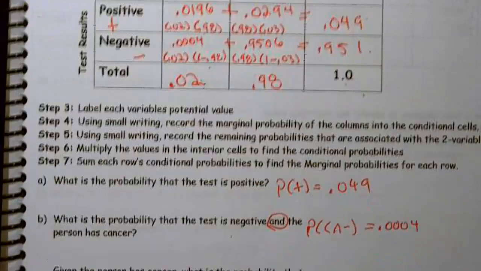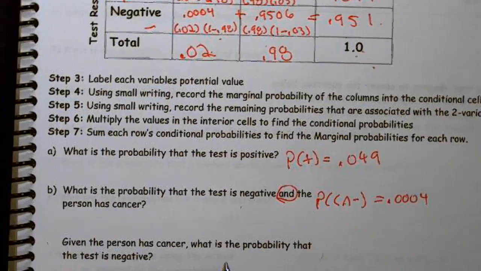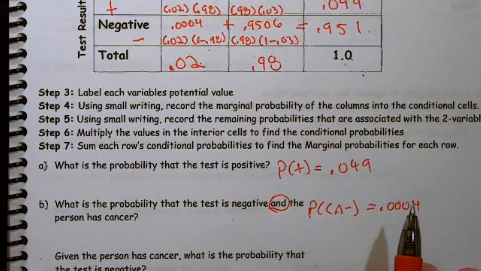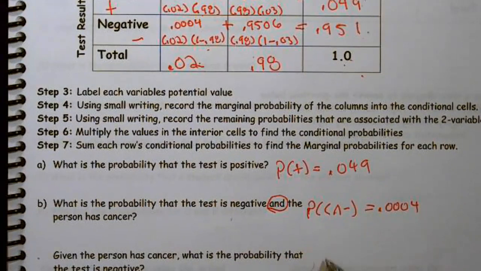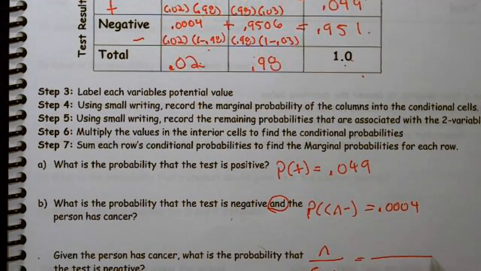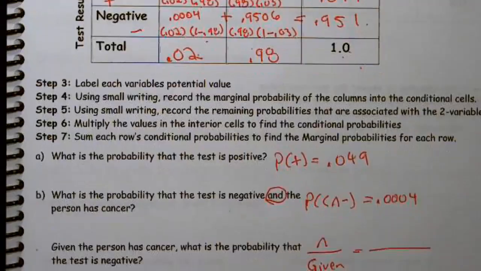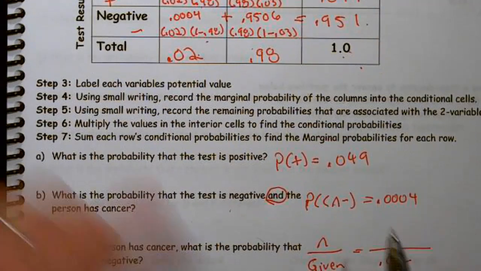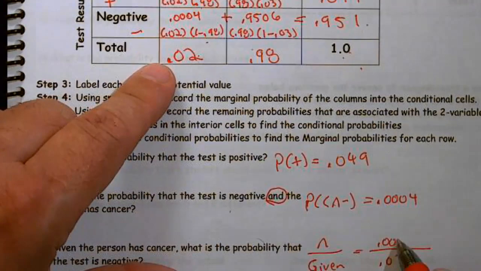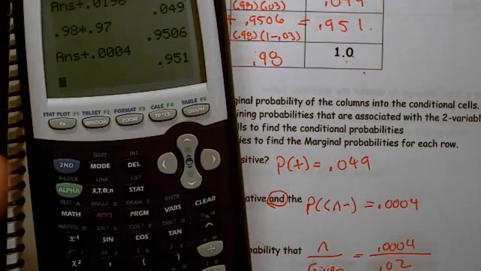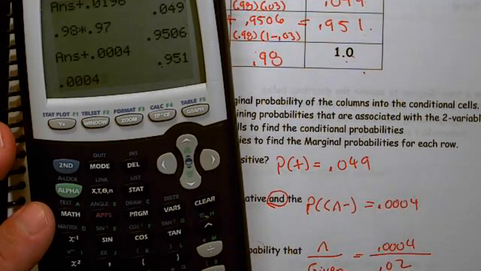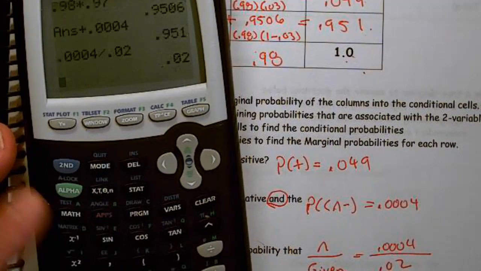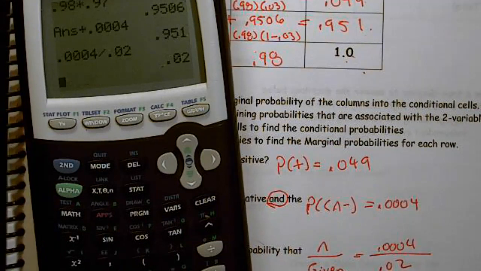Given that the person has cancer, what's the probability the test is negative? All right. So given that they have cancer, so that's given, intersection over given, don't want to forget that. The intersection over given, well, given that the person has cancer, what percent has cancer? 0.02. What's the probability that's negative? 0.0004. So 0.0004 divided by 0.02 is about 0.02, which is what we anticipated.